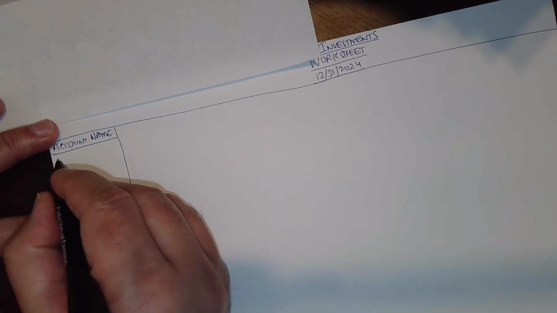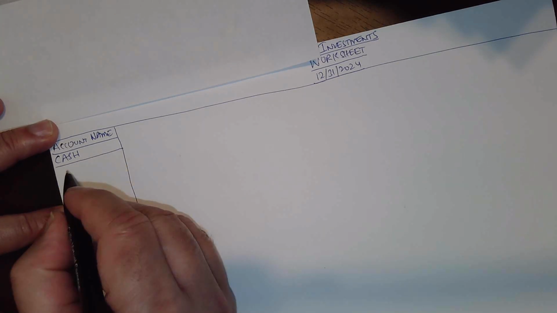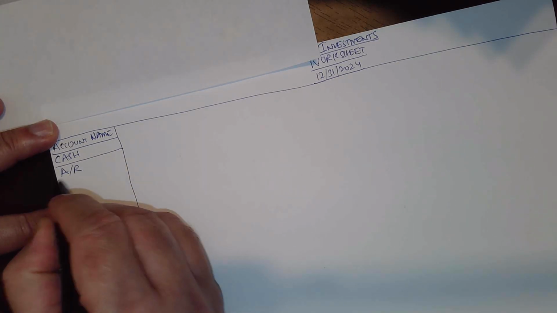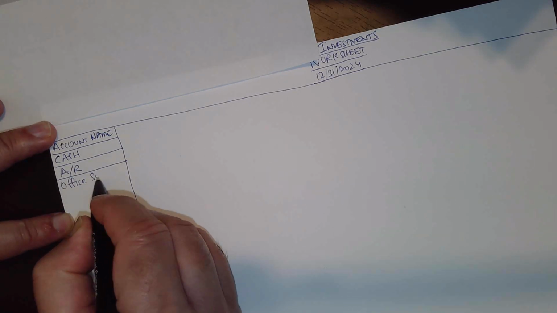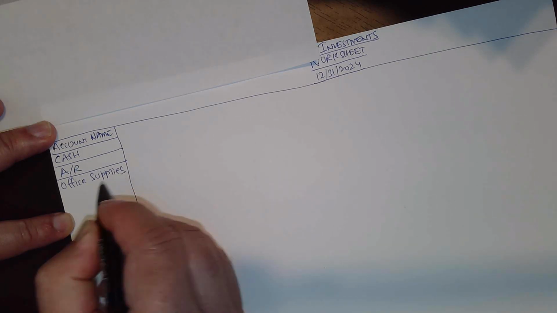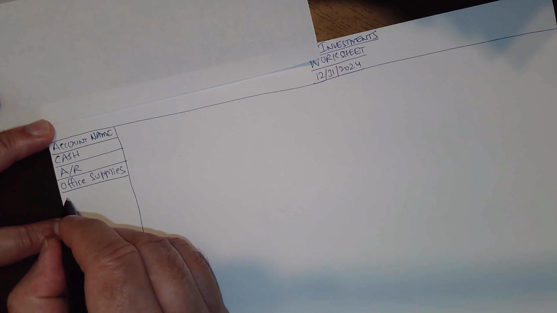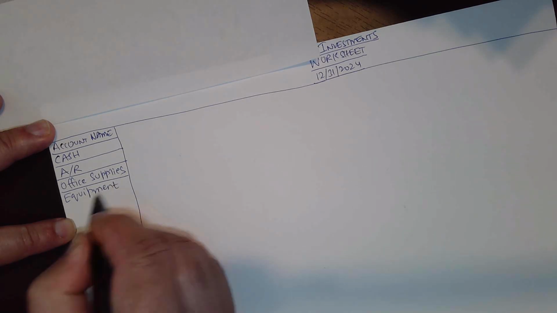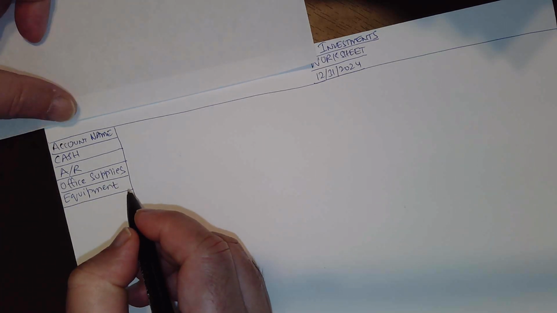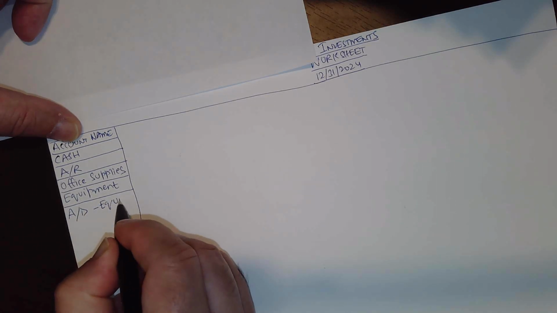So I will enter this information as cash, and then accounts receivable, I'm just putting AR, and then office supplies, and then equipment, and then accumulated depreciation, I'm just putting AD.